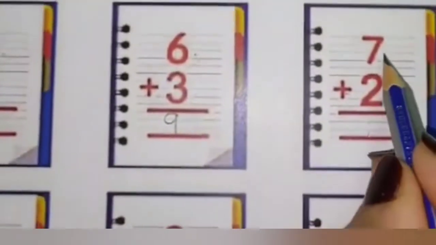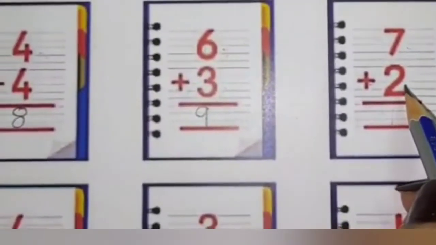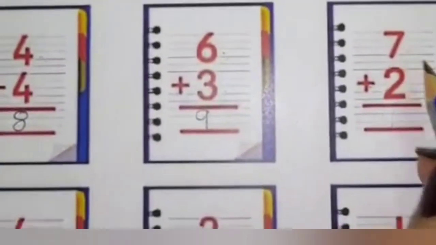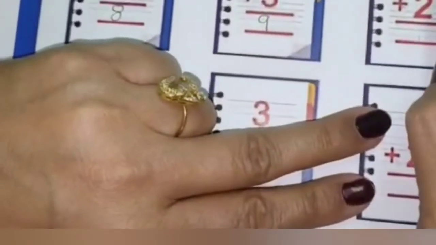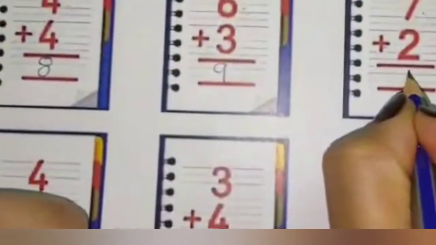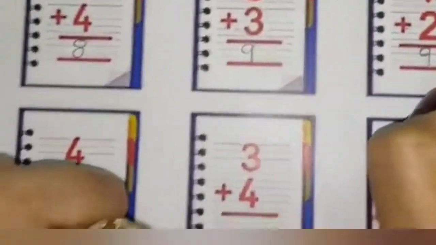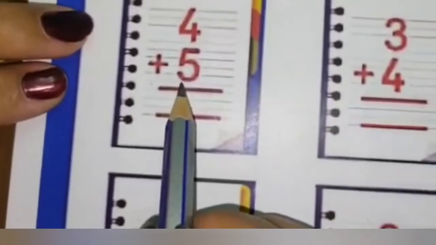Next we have 7 plus 2. So here again what we will do? Greater number in your head and 2 on your fingers. So after 7, 8, 9. So answer is 9. Next we have 4 plus 5.